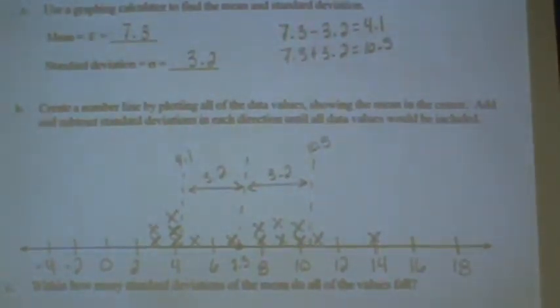So now we need to look at our data. Are all of our data points included within that first standard deviation? They're not. We have data points outside over here and over here. So we need to do a second standard deviation.